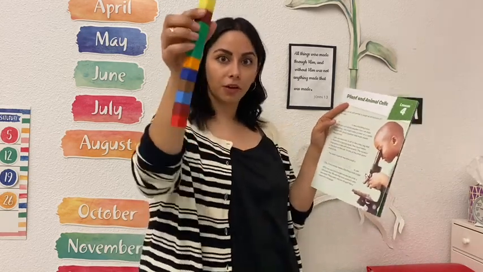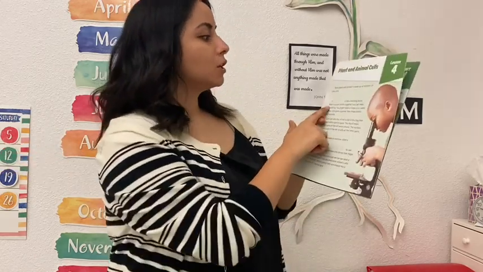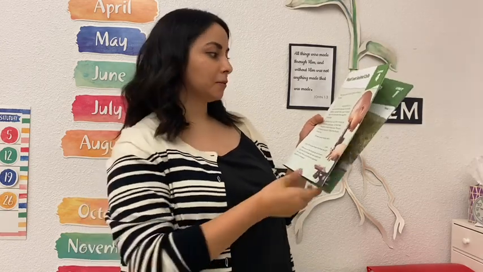So cells are like what? Like a building block. You can put them together and make something. Well, we can't, but when we're born, our bodies do it for us. So you might make a tower or a castle. When cells grow together, they make plants and animals.